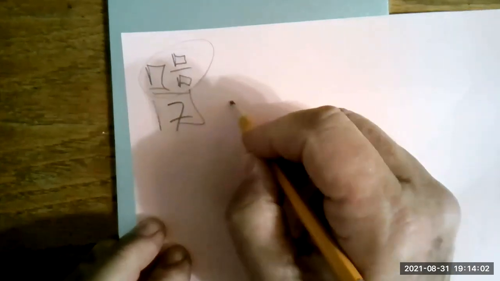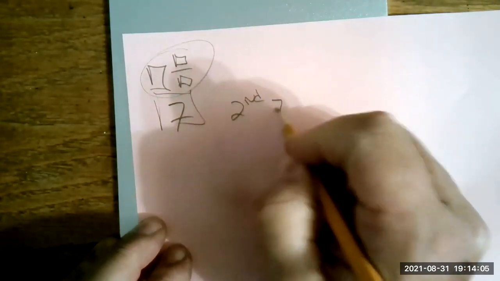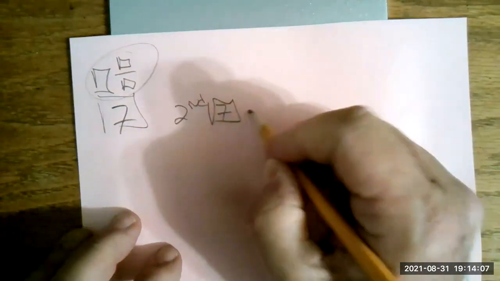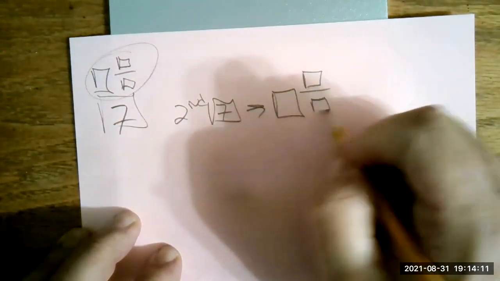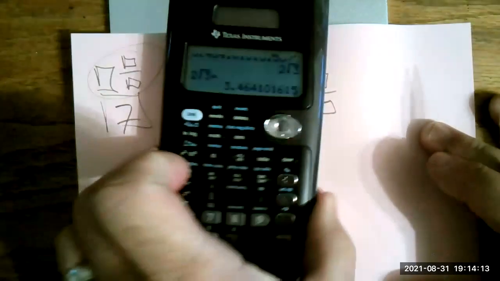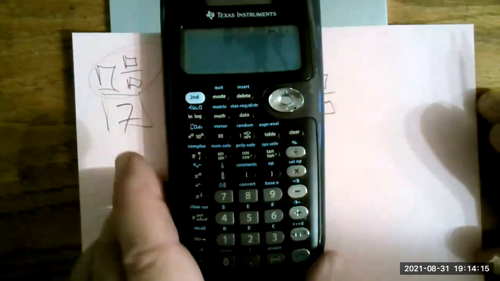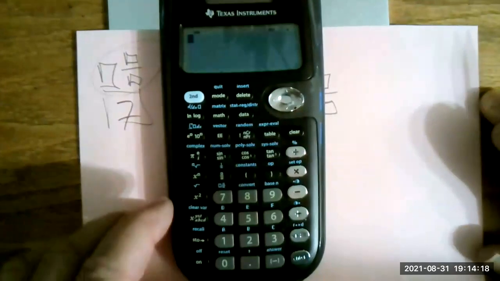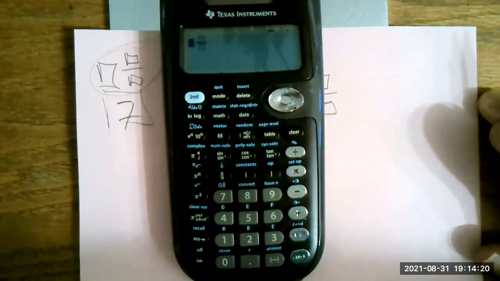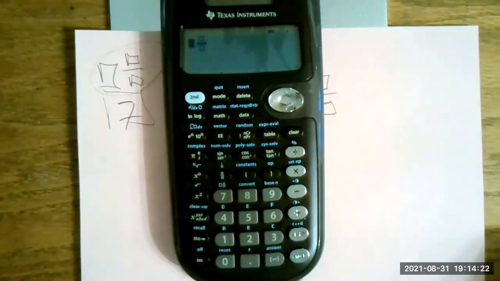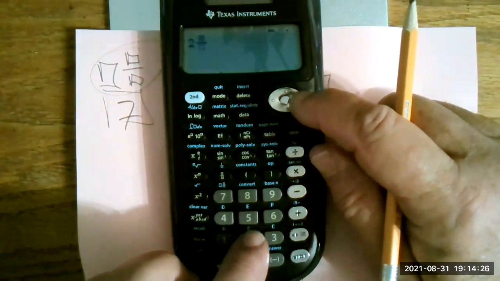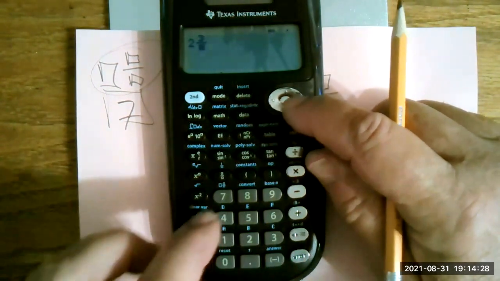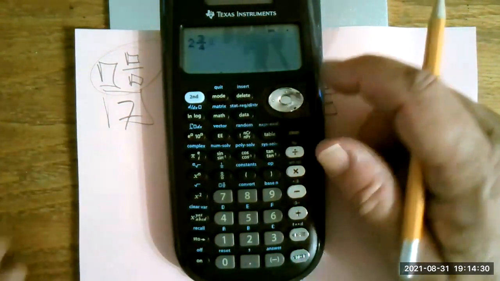Because that's in blue, you go second 7, and that will show up on your calculator as this. Then you fill in some numbers. So, clear. Second 7, and now it's waiting. Let's say I wanted to do 2 3/4. So I go 2, arrow, 3, arrow down, 4, arrow over.